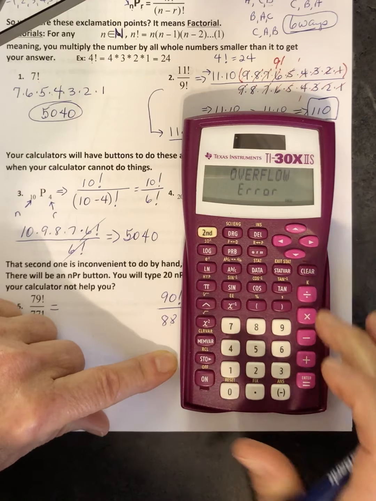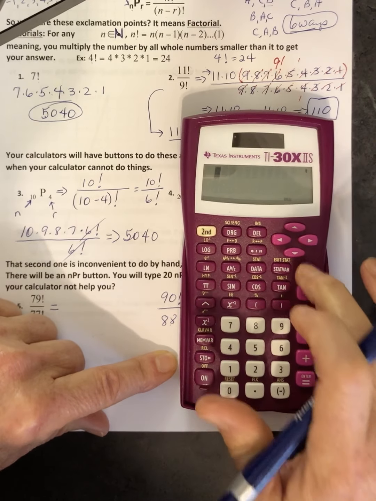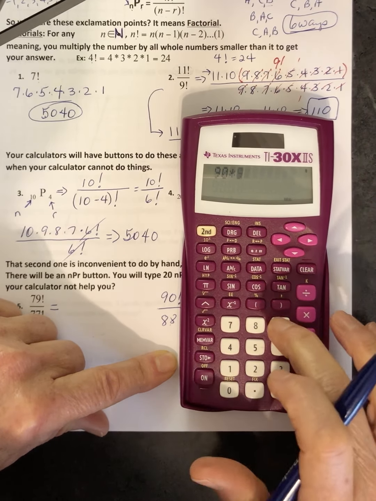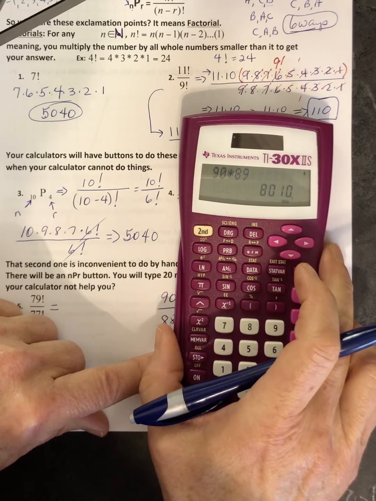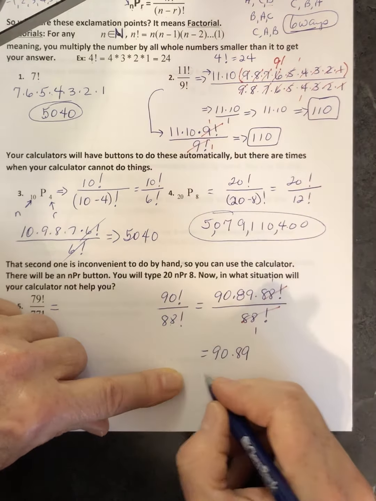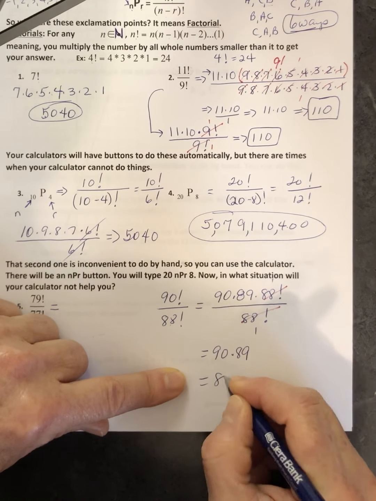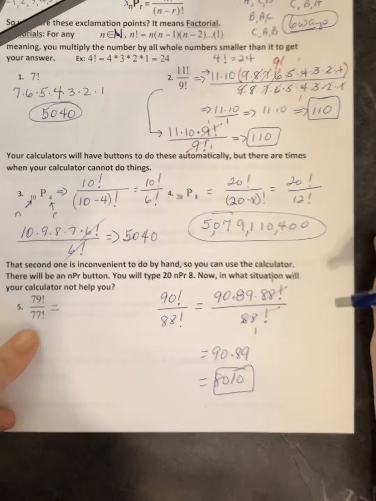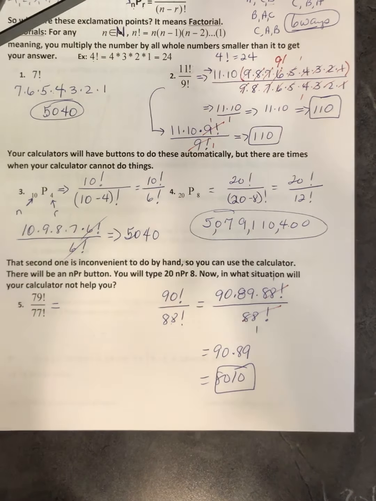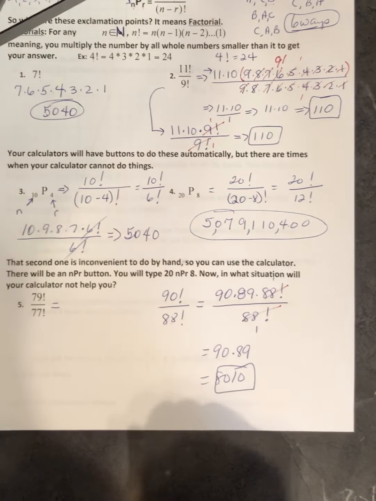Let's clear that out. 90 times 89. And so you can easily, that's 8,010. So just be aware, your calculator could explode over this one.